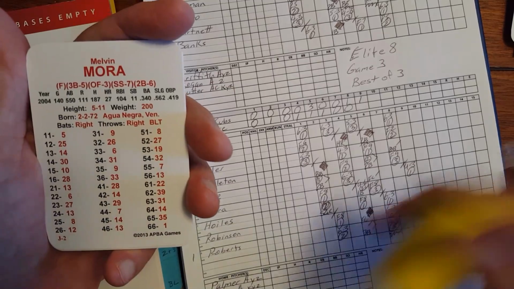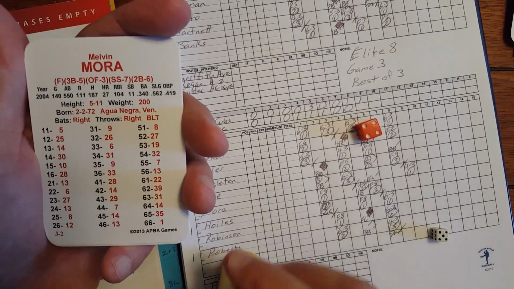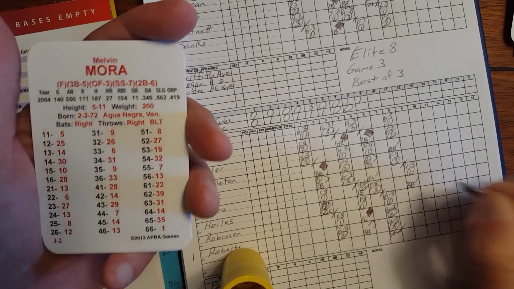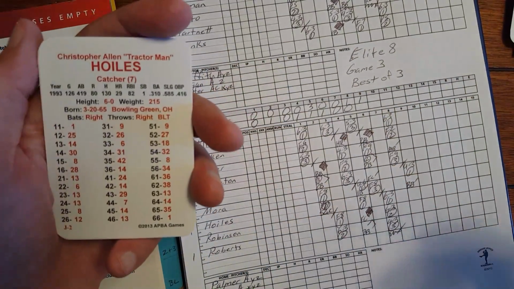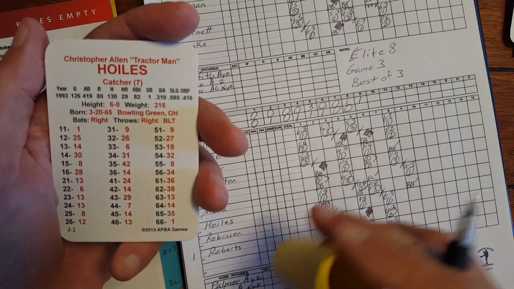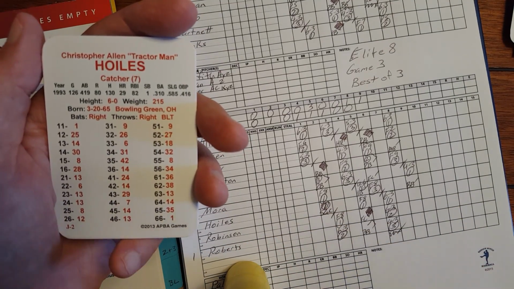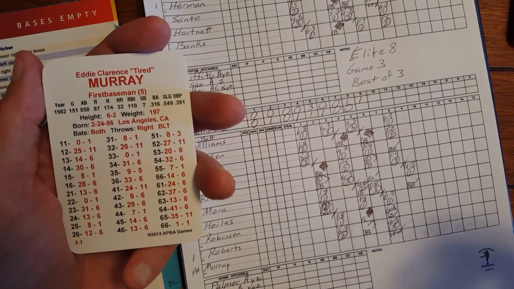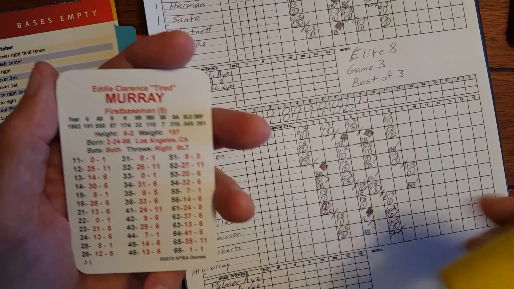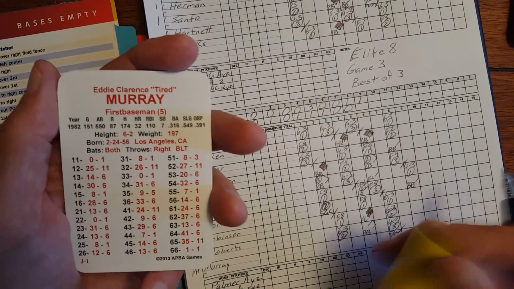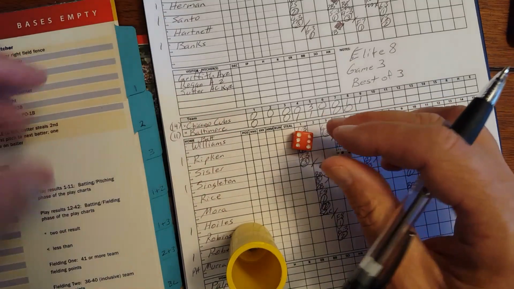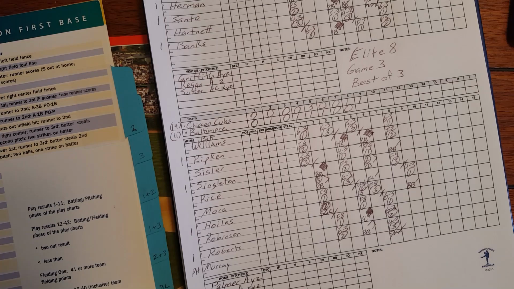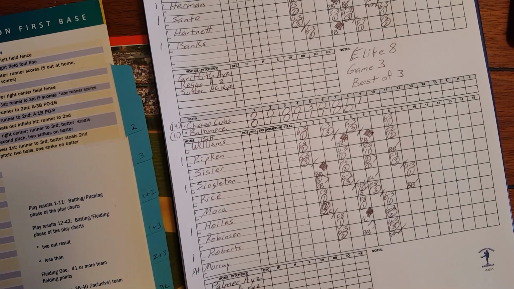Got Melvin Mora. Melvin Mora will walk. So the tying run is on. Brings up Chris Hoiles, and there'll be a pinch hitter. Timeout. And Eddie Murray will come in and pinch hit for Chris Hoiles. Man on first. 64 is a 41. Oh no, it's a double play. It's a 4-6-3.